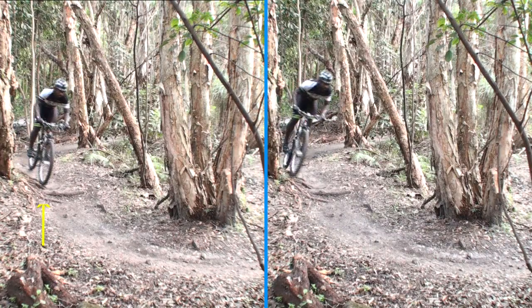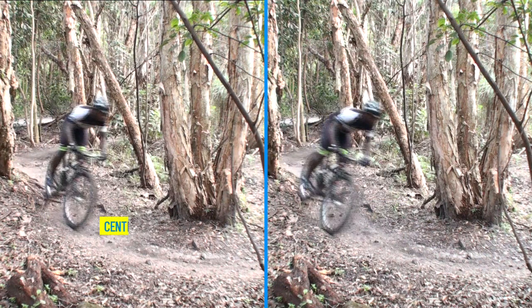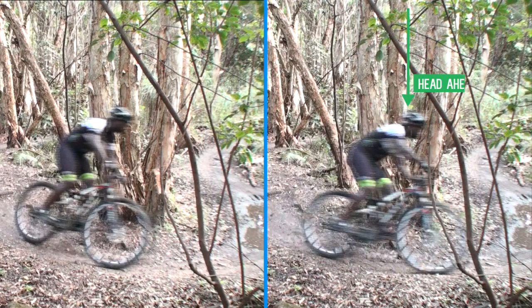This first turn you can take line 1, which is the inside line, or you can take line 2, which is the outside line. When you reach the apex of the turn, the outside line is slightly ahead of the inside line.